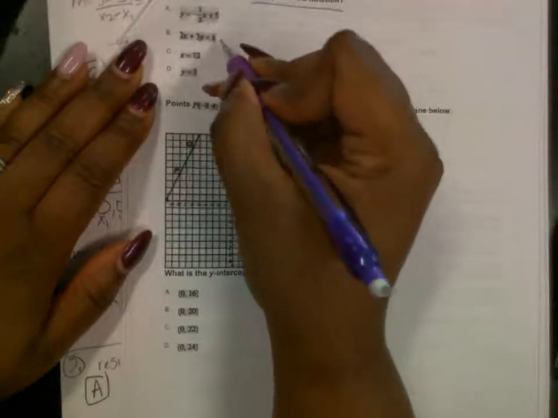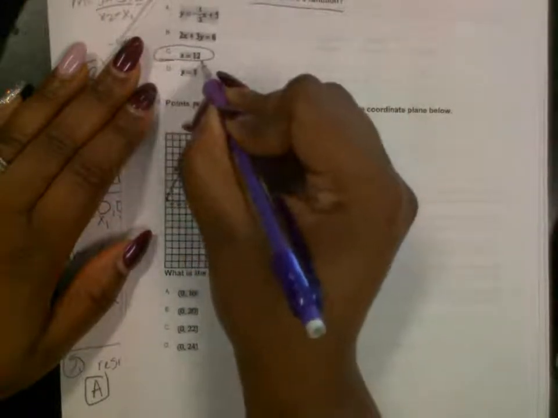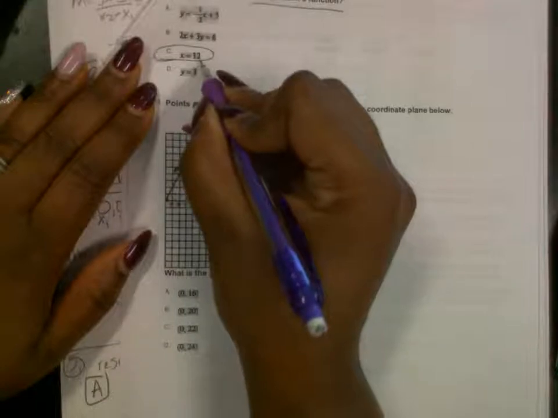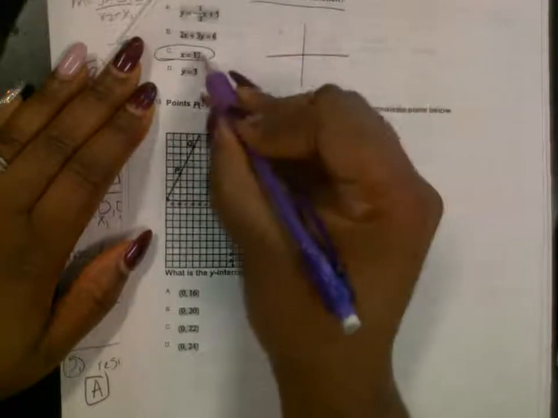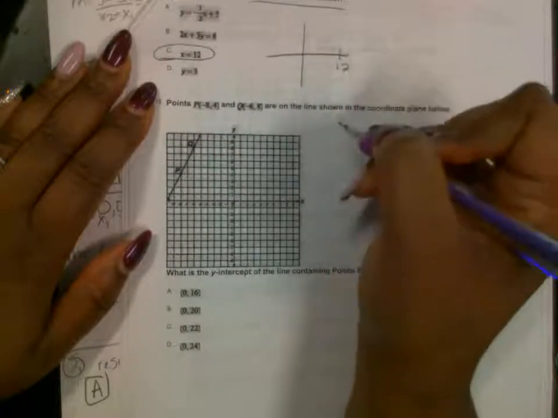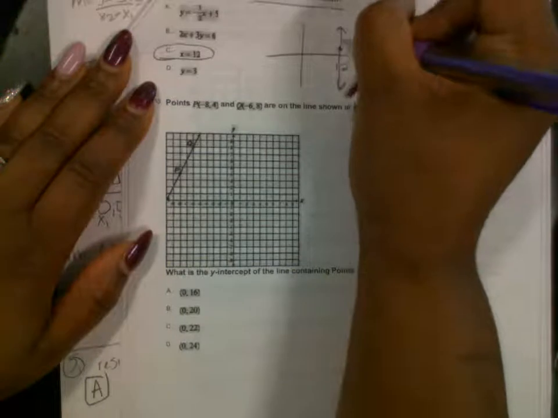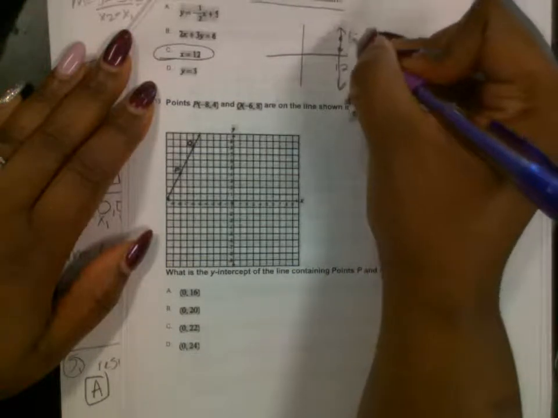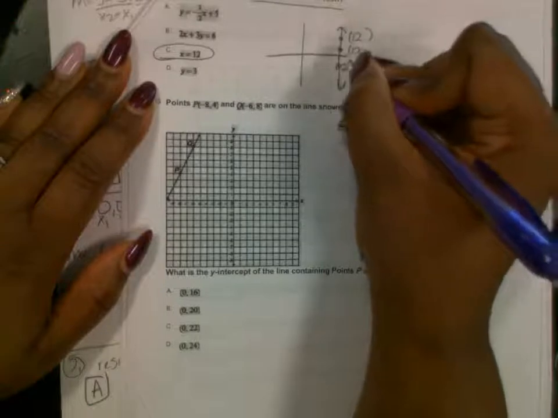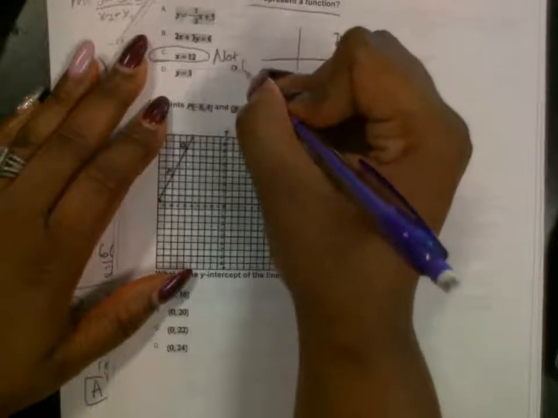So this is linear. If we put this in y equals mx plus b, this is linear. Look, this one right here, all the x values are 12. If I was to graph this, x is equal to 12, I find 12 on the x-axis and I draw a line through it. All of these ordered pairs would have the same x value of 12. So this is the one that's not a function because all of these x values repeat. All of them are the same on this line.